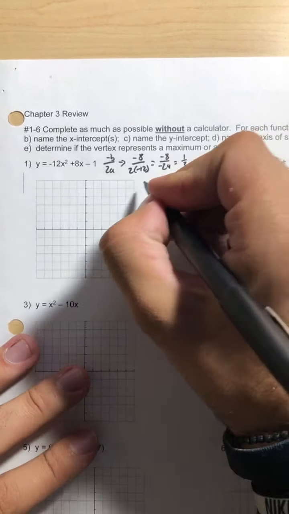So 1/2 is going to be here. -1/6. Ooh, should I have done 1/6 or should I have done 3rd as well? Oh, this is positive 1/6. Sorry about that. Positive 1/6.